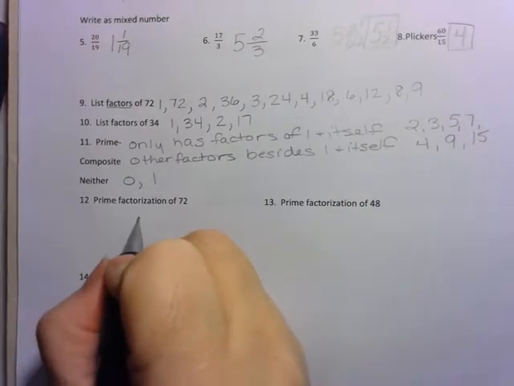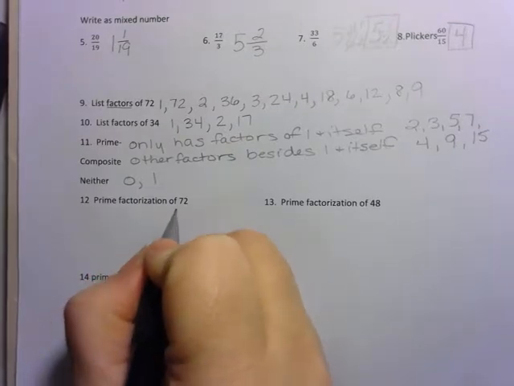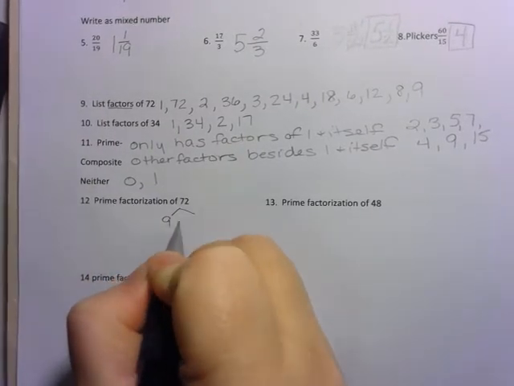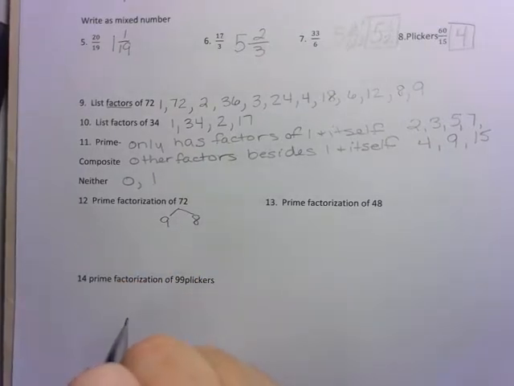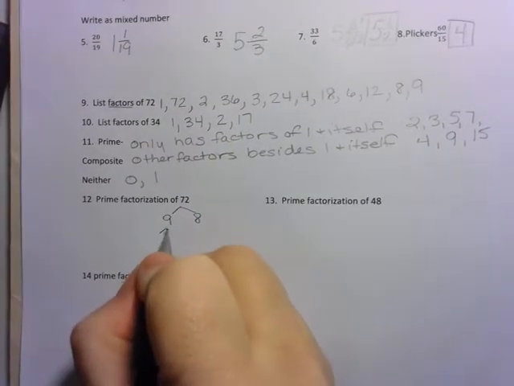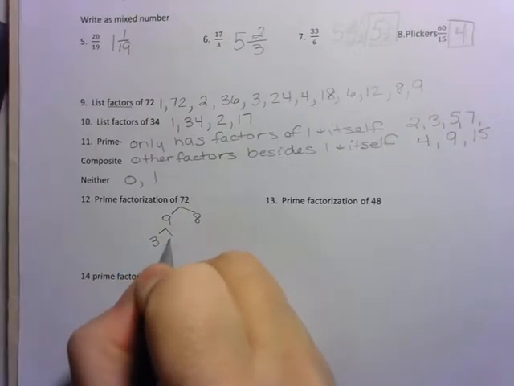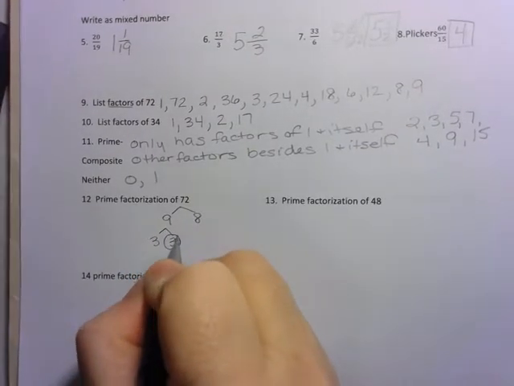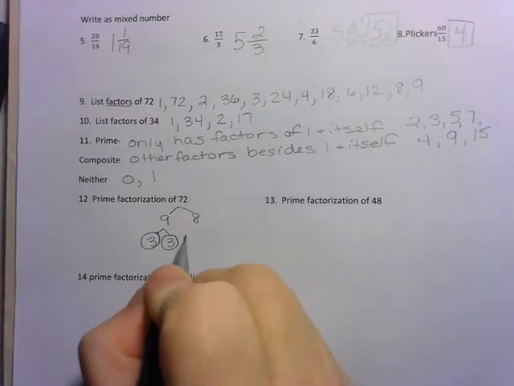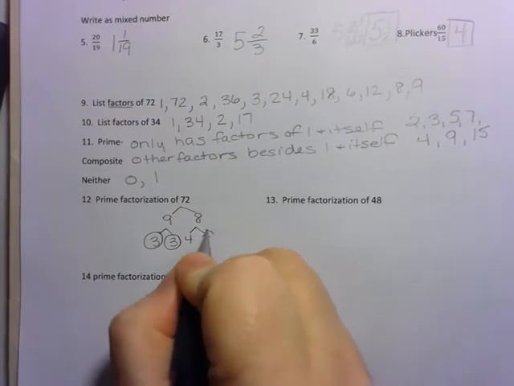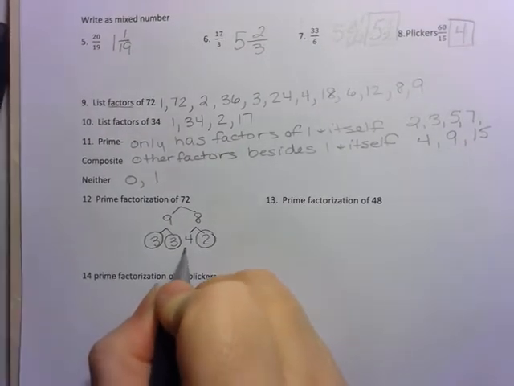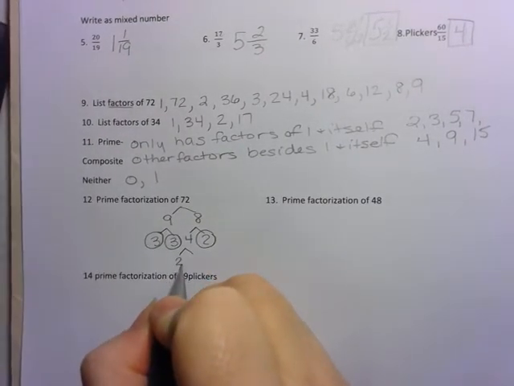So I'm going to start at 72 with 9 times 8. Are either of those numbers prime? No, they're not. So 9 is 3 times 3, and 3 is prime, so I'm going to circle it. 8 is 4 times 2. 2 is prime, so I'm going to circle it. 4 breaks down to 2 and 2.